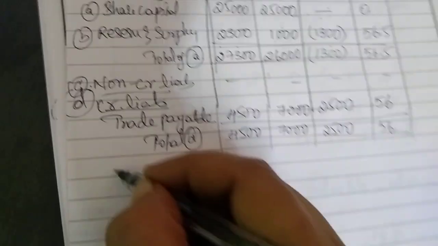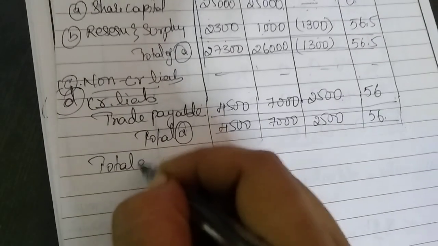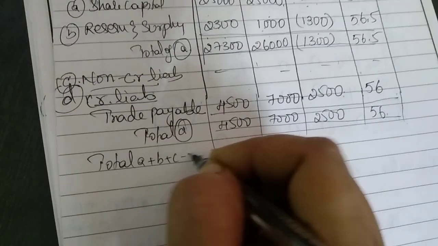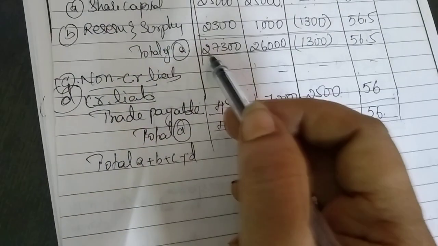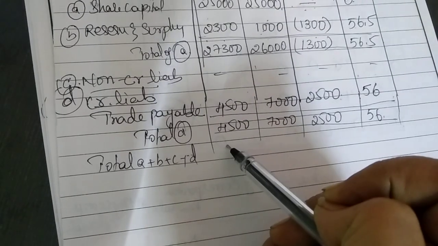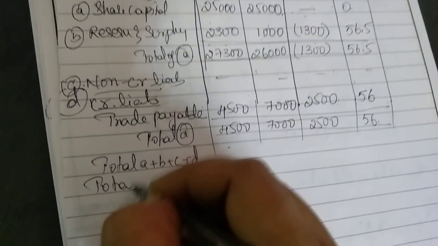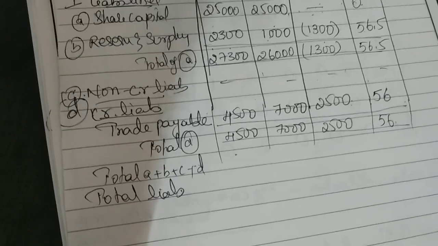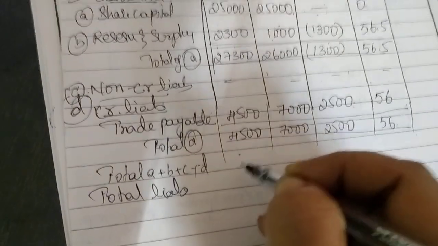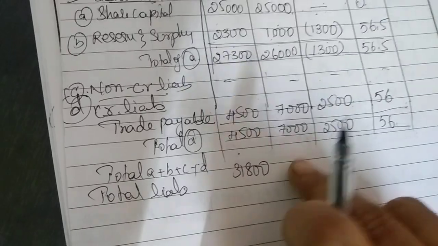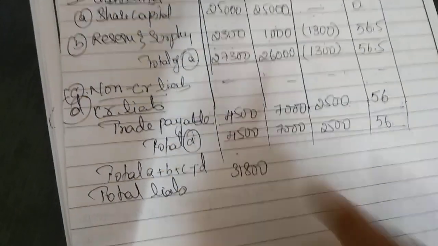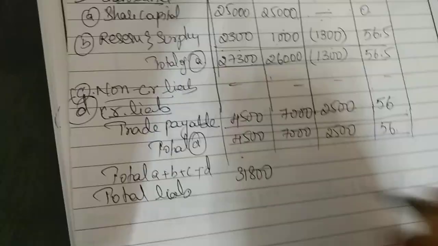Now I'm going to add total of A plus B plus C plus D. So I have got 27,300 plus 4,500. So my total liabilities, I'm going to add it. When I add 4,500 plus 27,300, I'm going to get 31,800. And here when I add 26,000 plus 7,000, I'm going to get around 33,000.